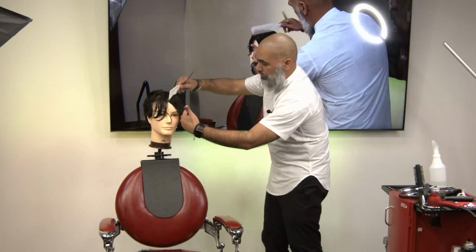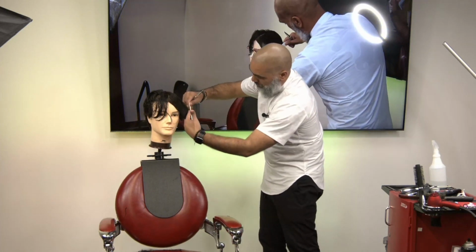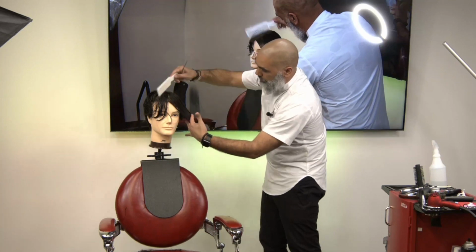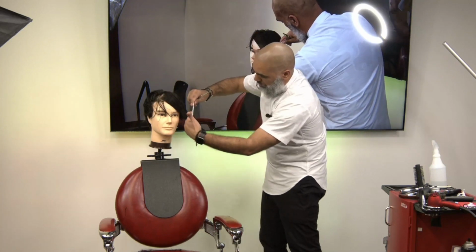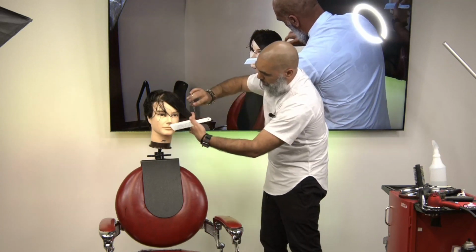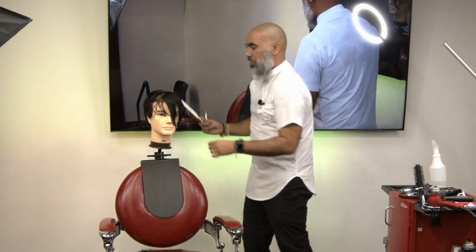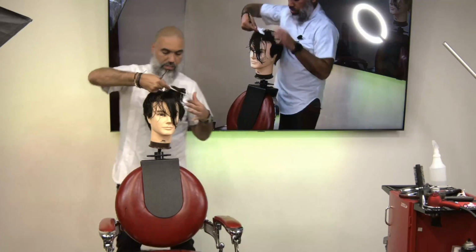Let me first over direct it because that's what I did on the other side. Y'all can see me? Guide to guide. Guide to guide. Next thing I'm going to do is this area right here.